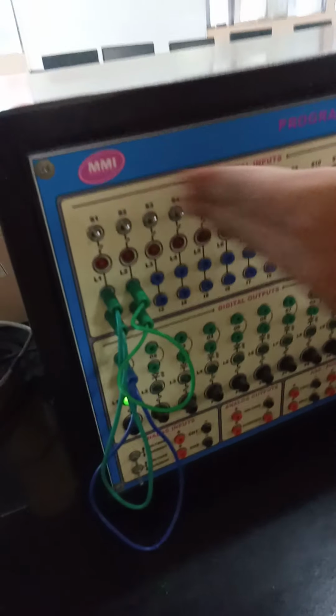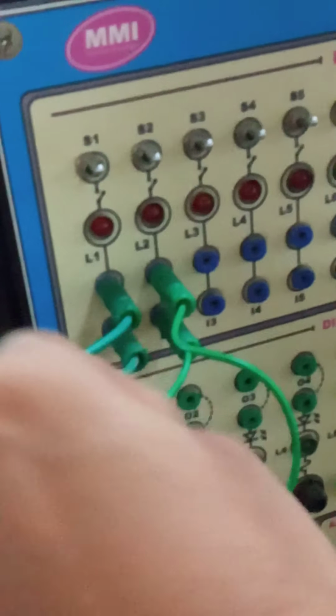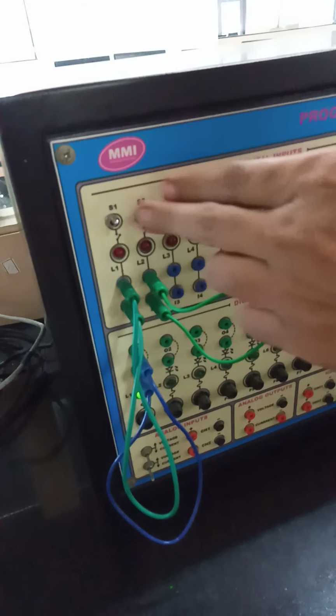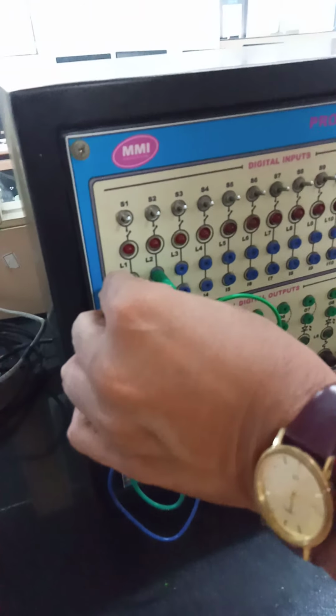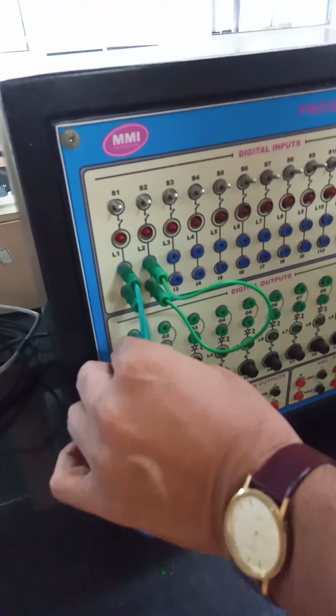So here you can see the inputs wiring that is given. Switches are there one by one, input switches. Then we have your input switches 1, 2, like that it is there. Whatever the switch you can connect here. Then you have your output that is connected.